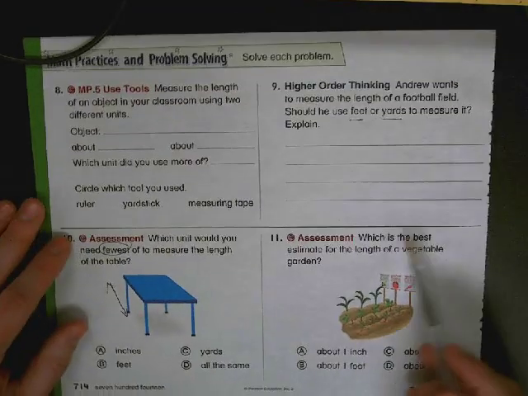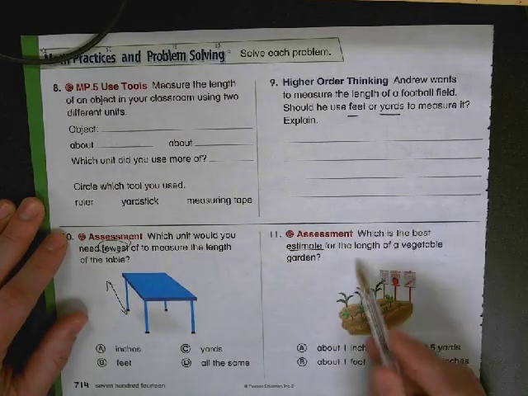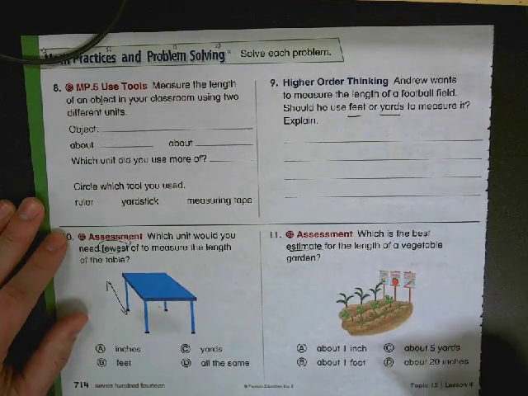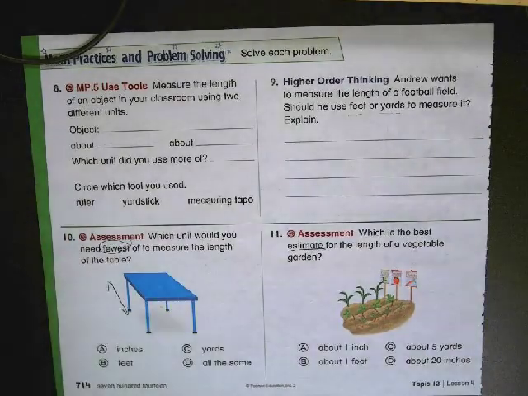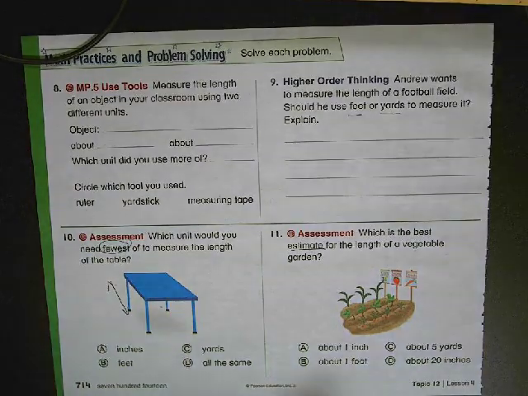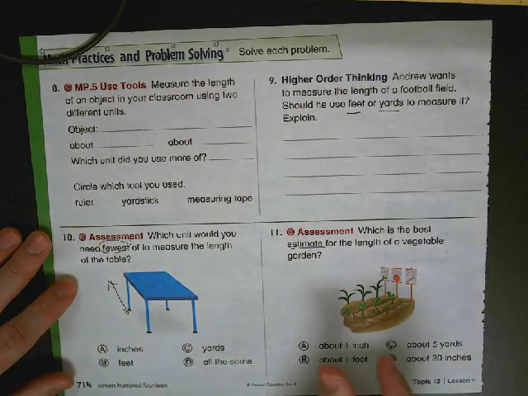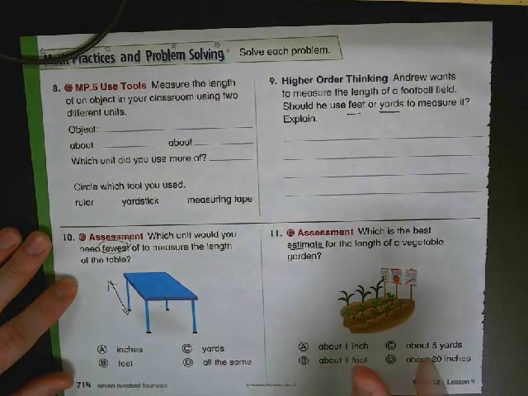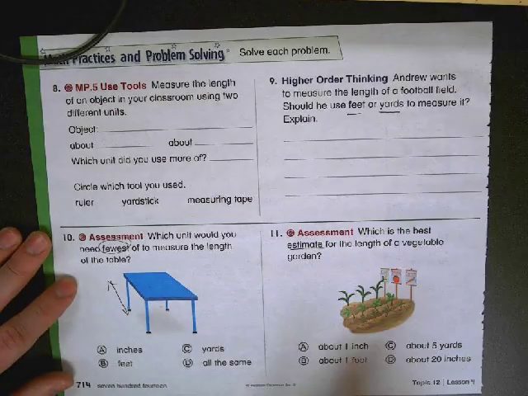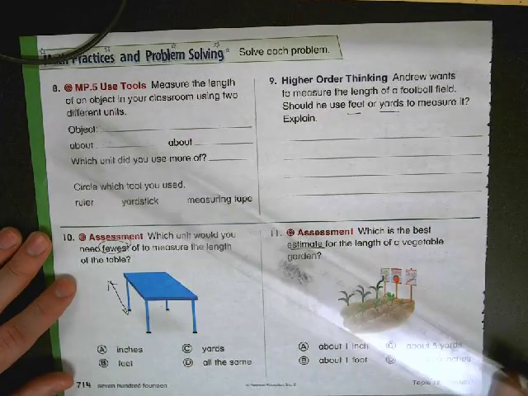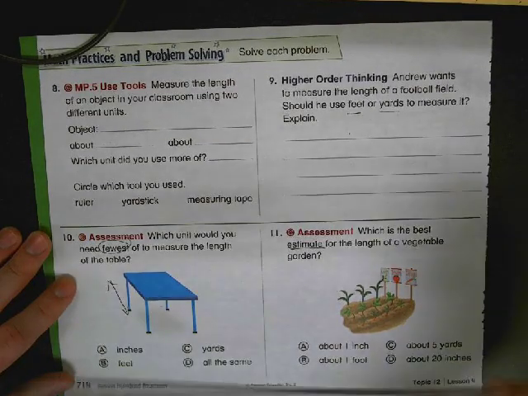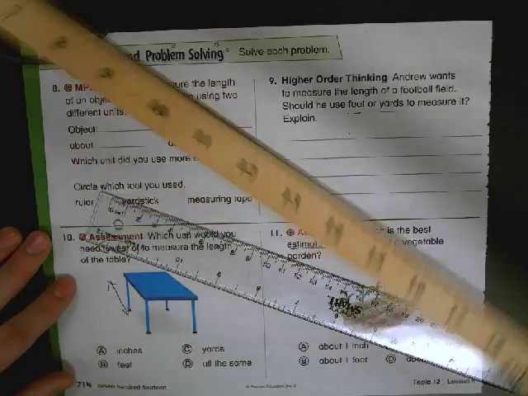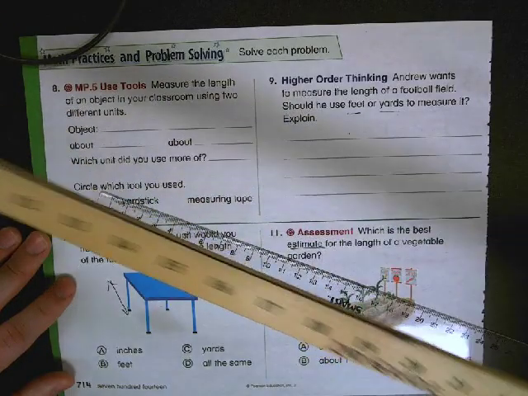Last but not least, which is the best estimate guess for the length of a vegetable garden? 1 inch, 1 foot, 5 yards, 20 inches. Think about the size of a garden you would see. Again, 1 inch is about the length of your thumb. 1 foot, 12 inches. 5 yards, 20 inches. 20 inches is a little over a ruler. It's a yardstick here. 20 inches on a yardstick, right there.